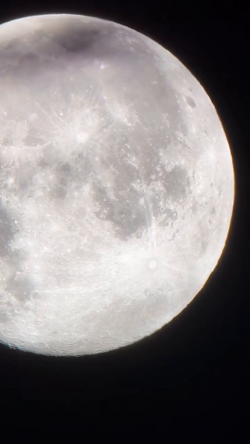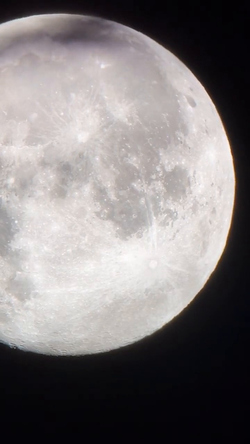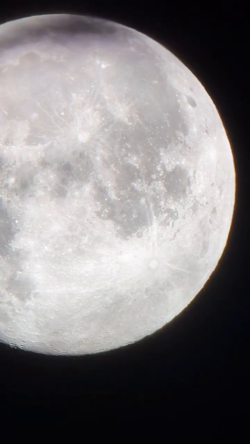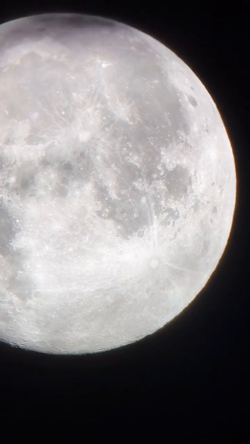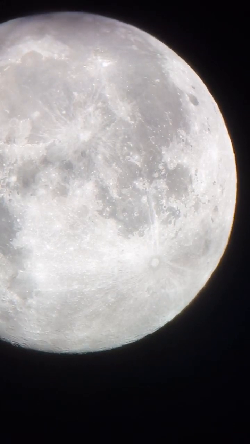Yeah, I paused it. You guys see that tree branch going by? So the image we're looking at is upside down, so the branches look like they're going up. If you're joining, make sure you're following. Follow, follow, follow.